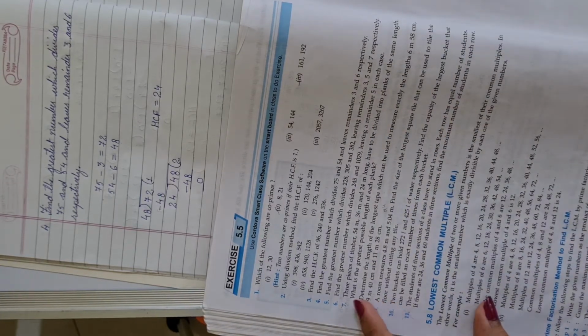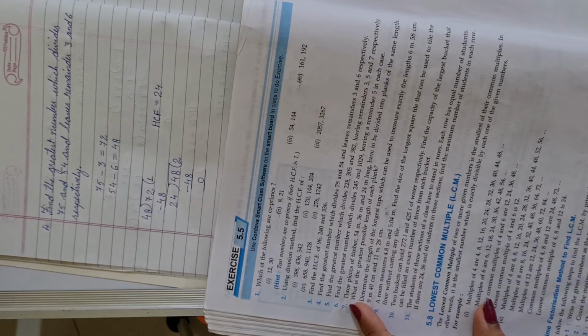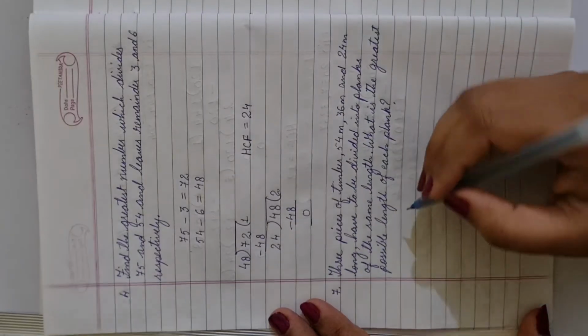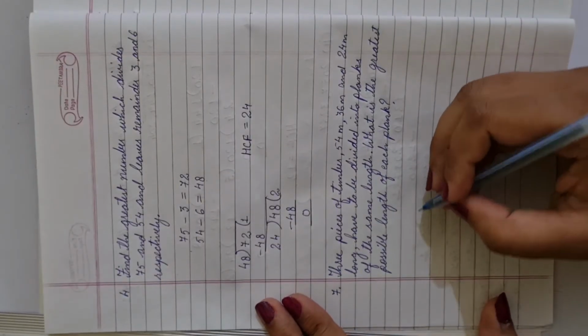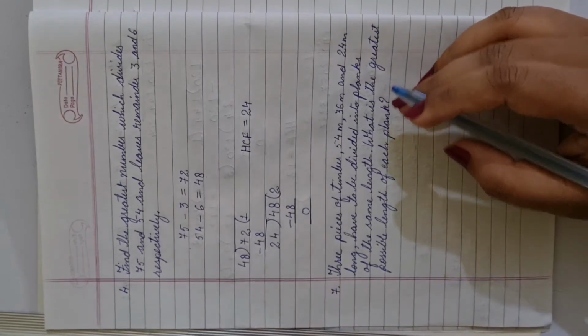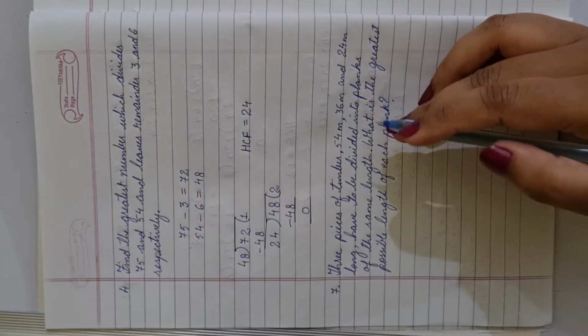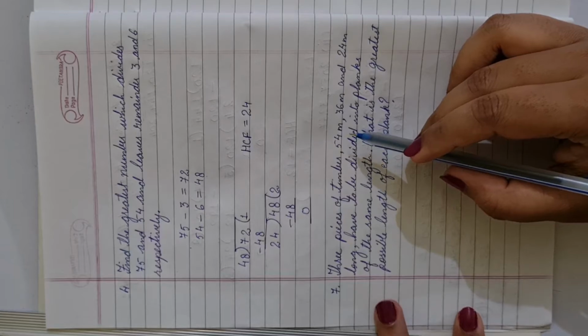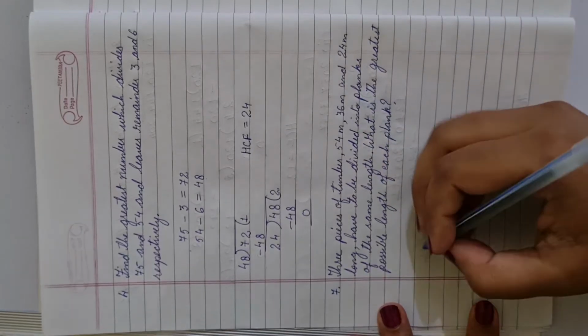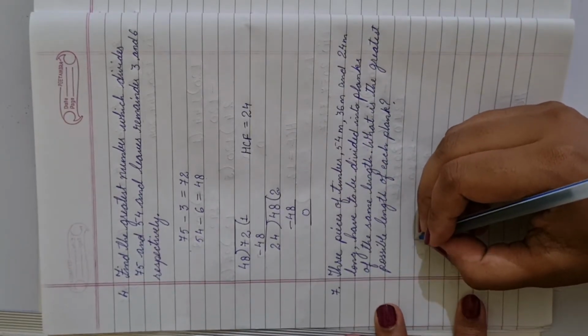Now the next question is 7th. Question 7 is also very easy. You need to write the bigger number inside and take the smaller number as a divisor.